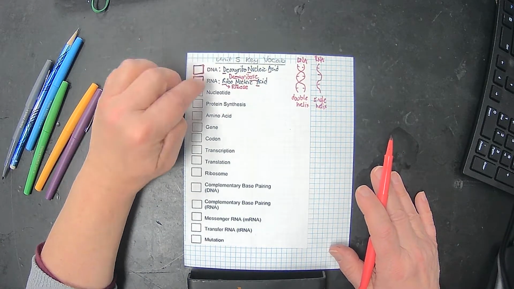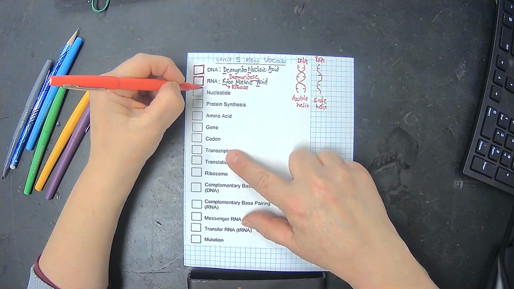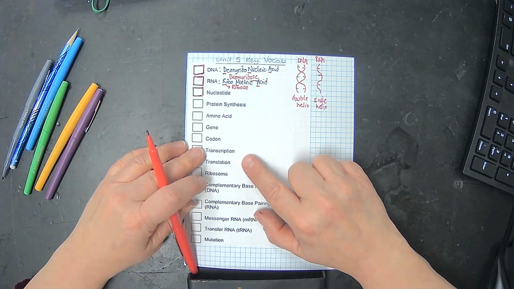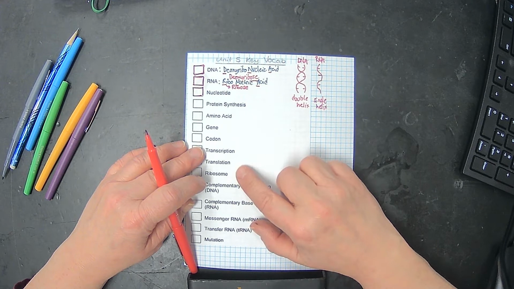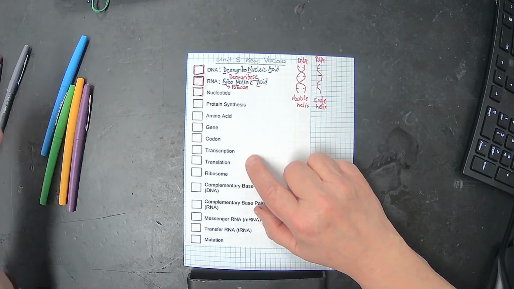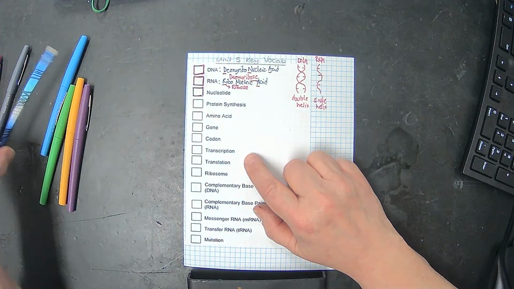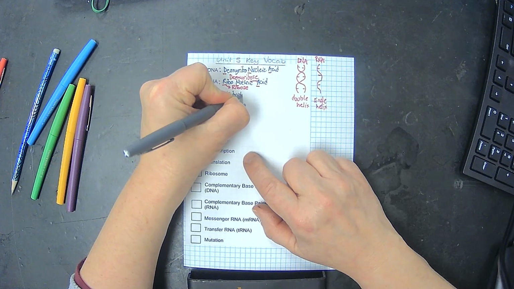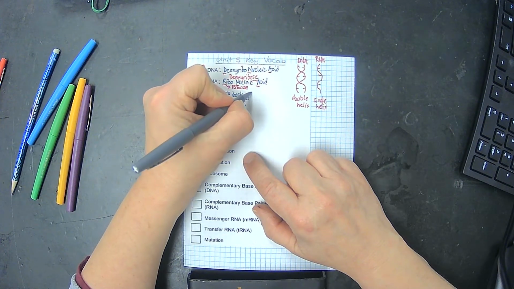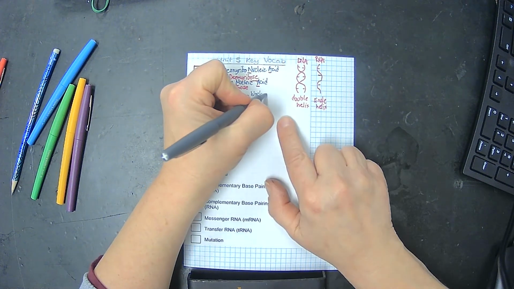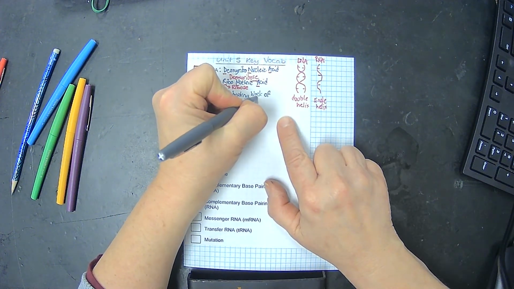Okay, both DNA and RNA, we know both of them are made up from the same type of building block or monomer, and it's called a nucleotide. So this is the building block of nucleic acids.